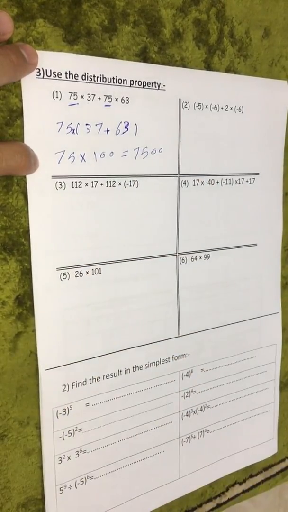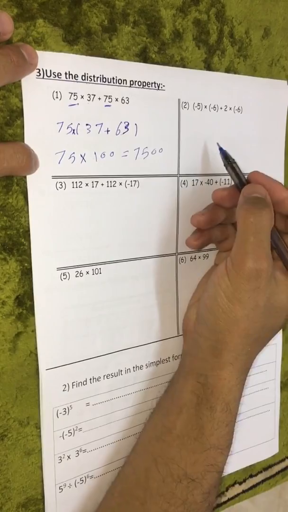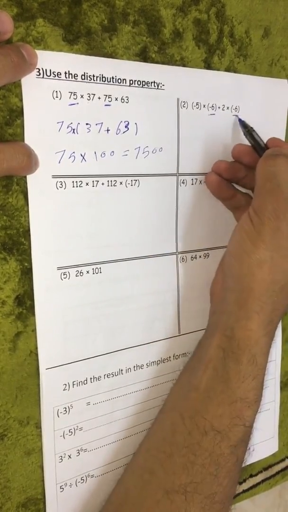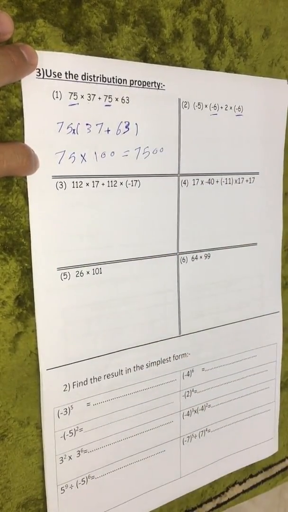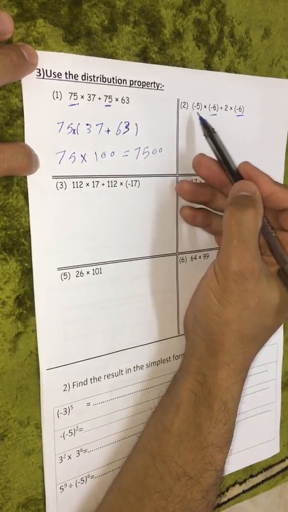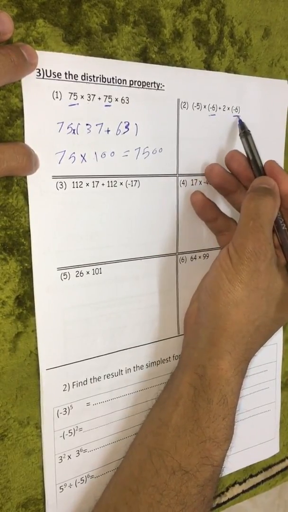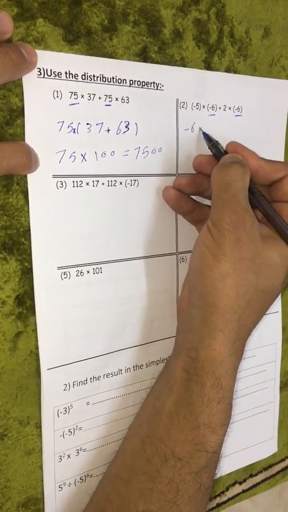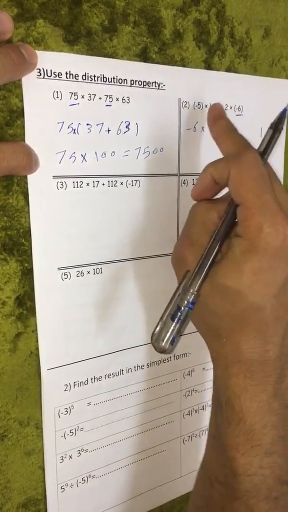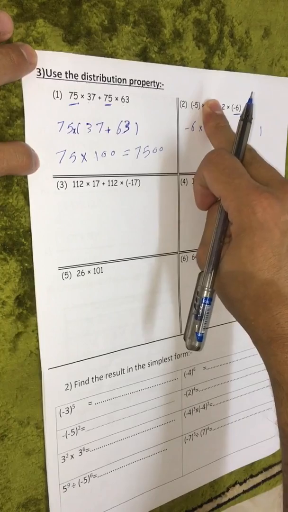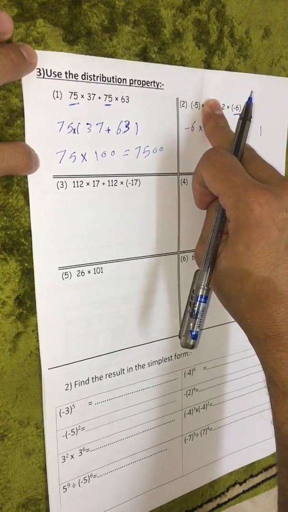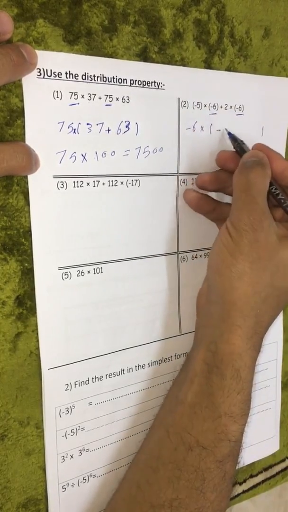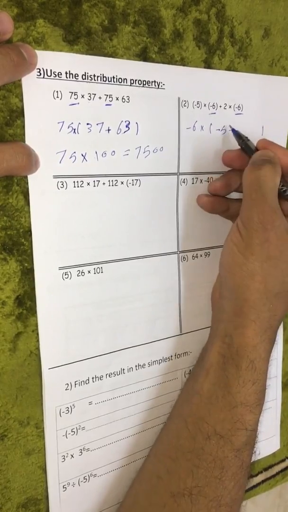The next question here, what is the repeated number? Yes, we have negative 6 and negative 6. Negative 6 multiplies another number, yes, by negative 5. Negative 6 multiplies another number, yes, by 2. What are you doing here? You write the repeated number by bracket. If you take negative 6, you will find negative 5 is the remainder. Write it plus. Anyway, we said this.